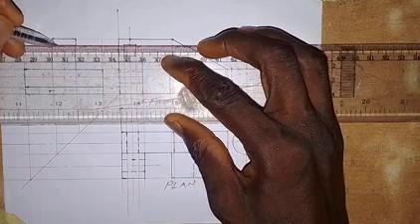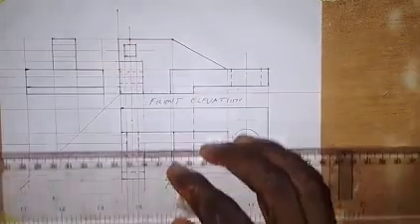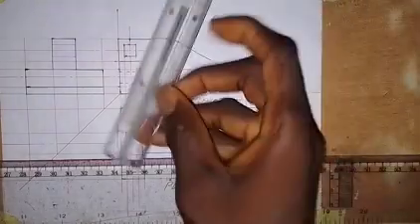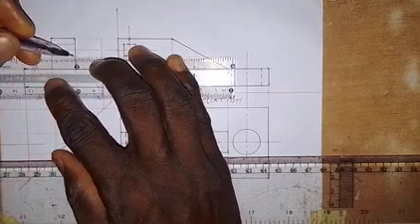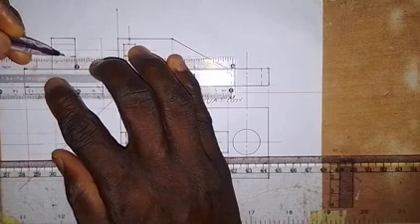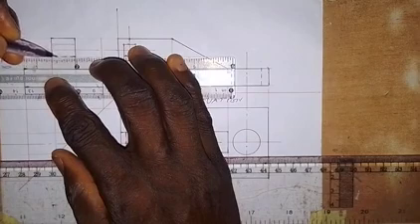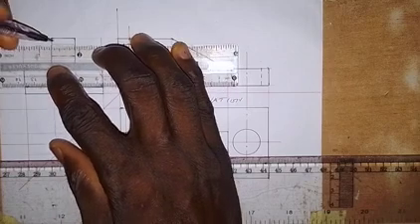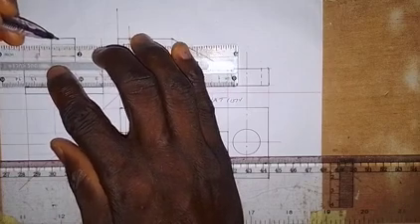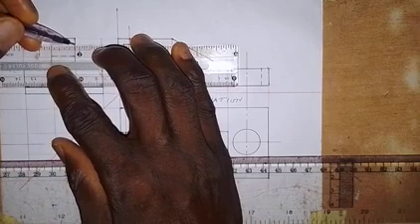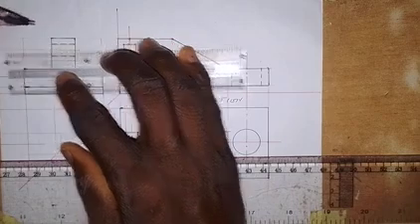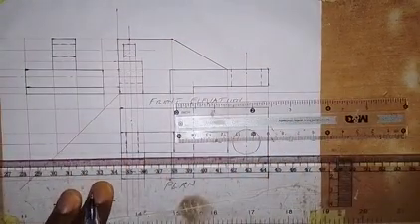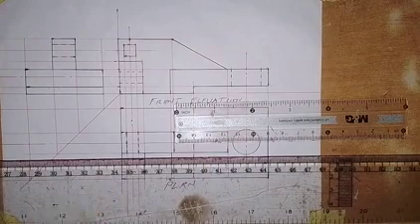The hole will be hidden from us in the end elevation, so we have to make these lines short dashes lines for hidden details. We have done this, and for this also, for hidden details. Okay, we have done that.